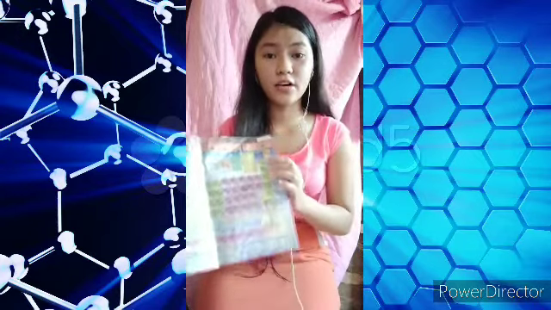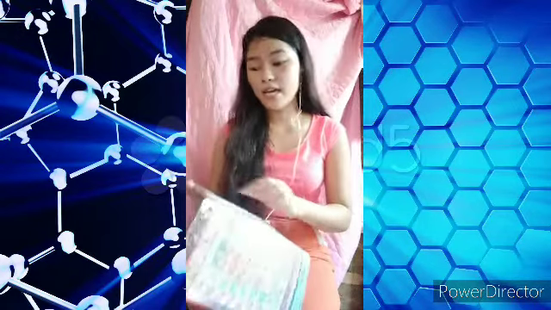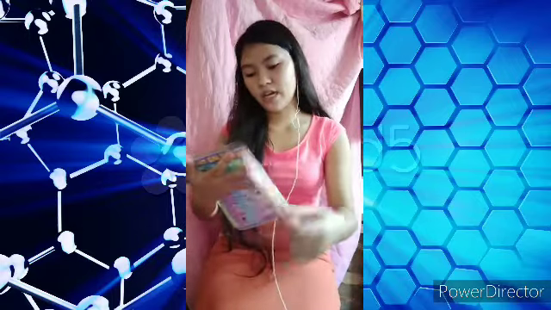For example, we would like to find the electronegativity difference of HF, so we are going to find the electronegativity of hydrogen and fluorine. The electronegativity of fluorine is 4.0 and the electronegativity of hydrogen is 2.1, therefore their difference is 1.9. In chemical bonds, we have the nonpolar covalent bond, the polar covalent bond, and the ionic bond.